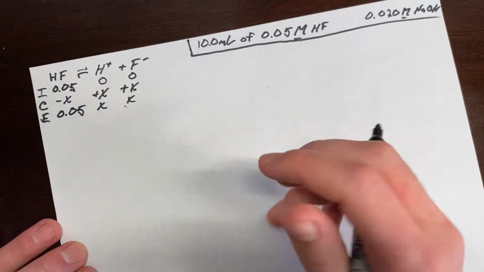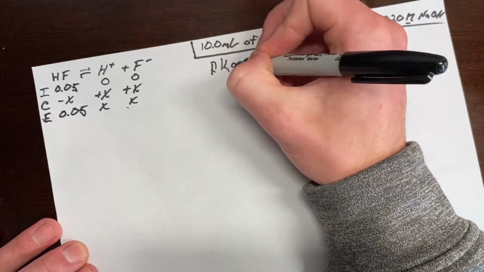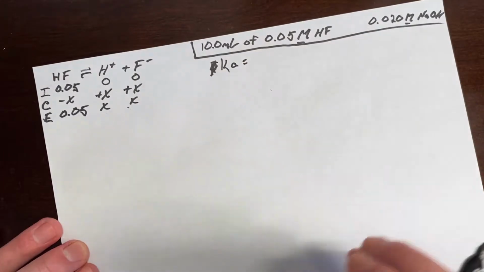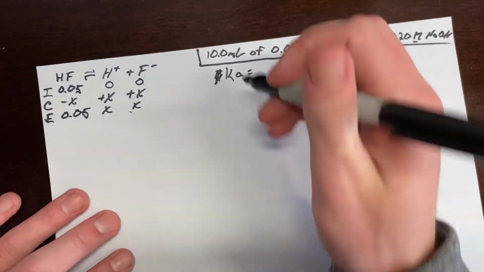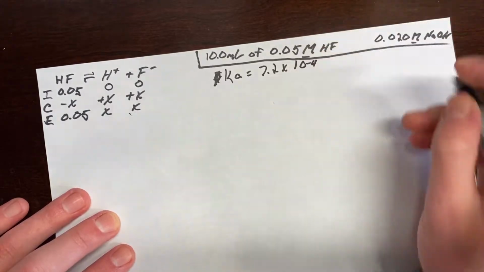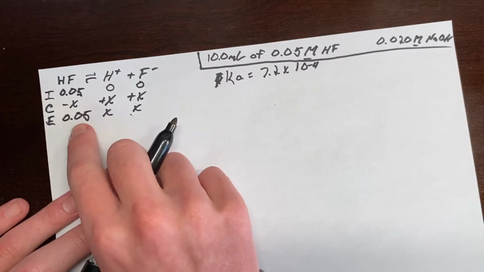Since the Ka is equal to 7.2 times 10 to the negative 4th, it's so small that we don't have to add in the minus X right here.